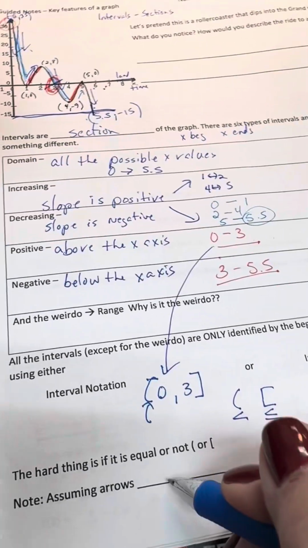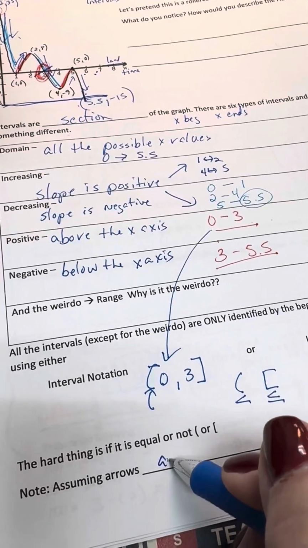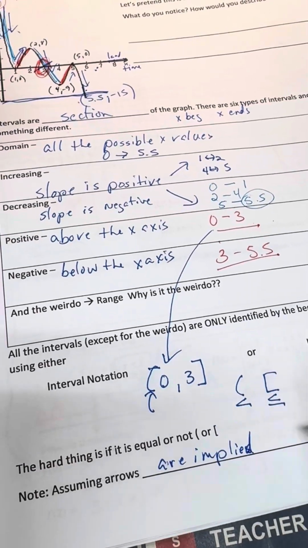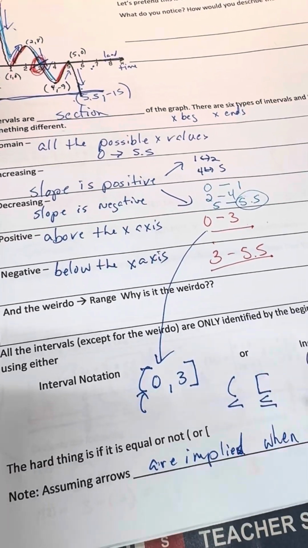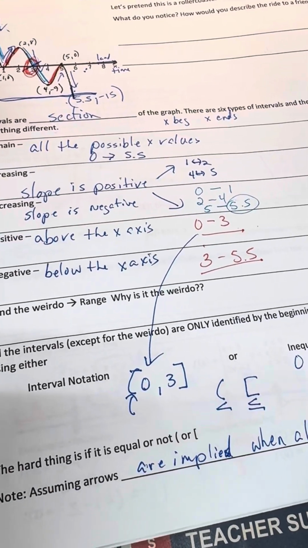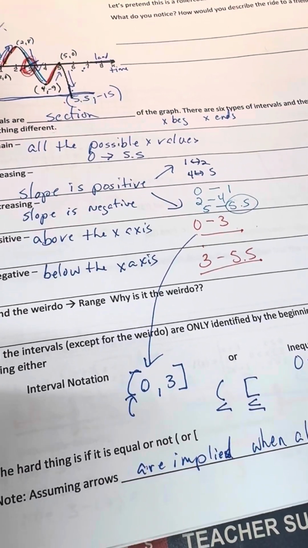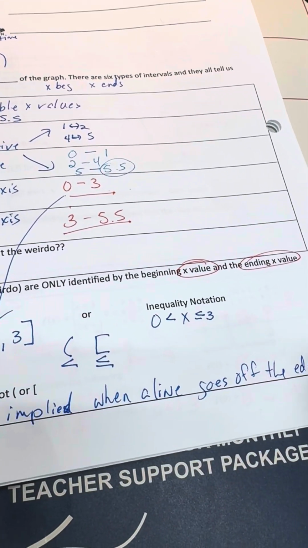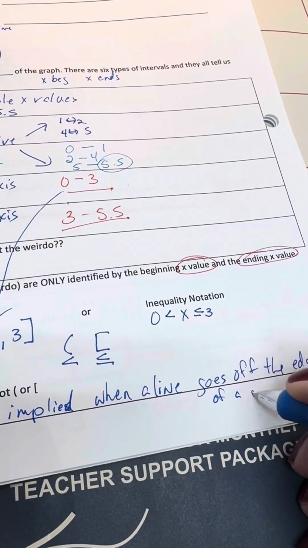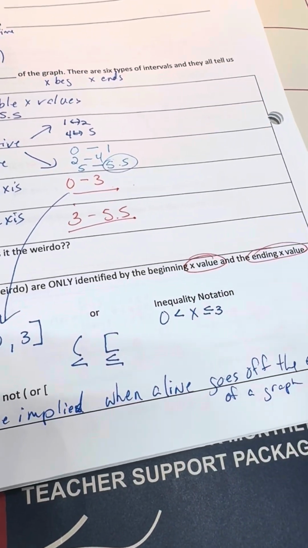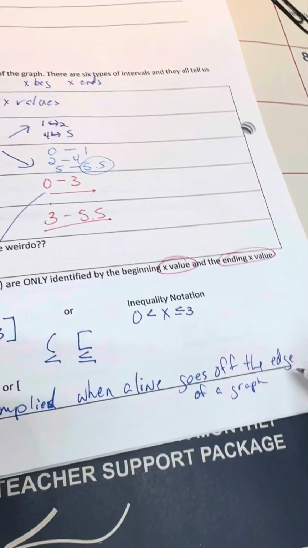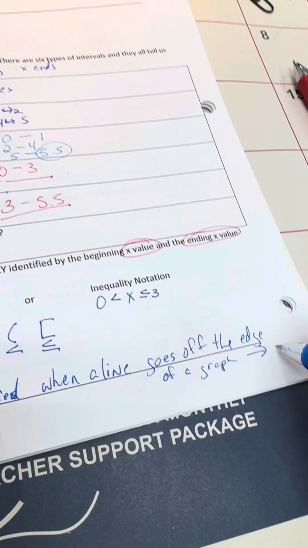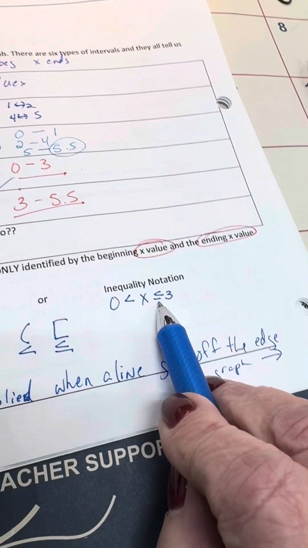You're going to assume that arrows are implied when a line goes off the edge of a graph. Okay. So if you have an arrow, it is never equal to at the arrow. You will never have an equal to at the arrow.